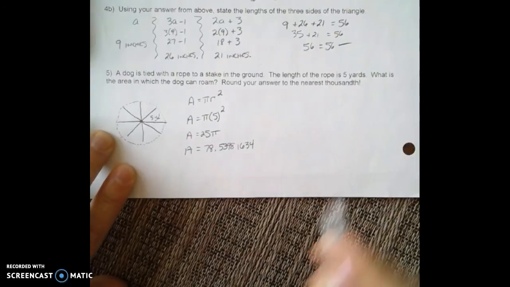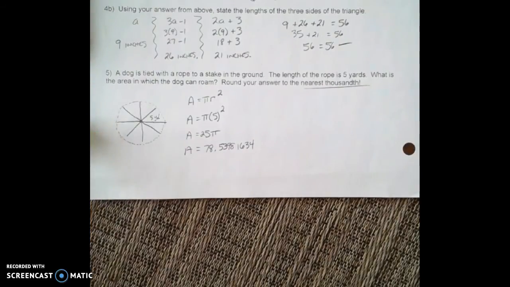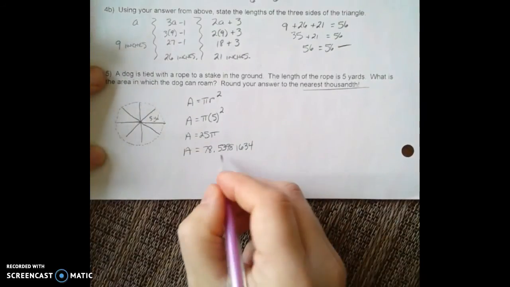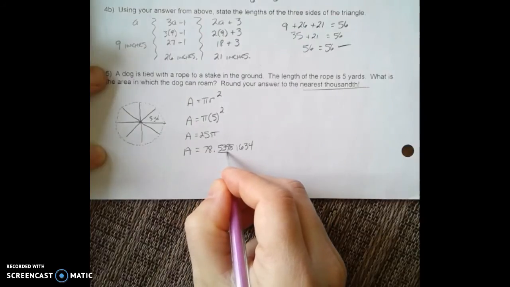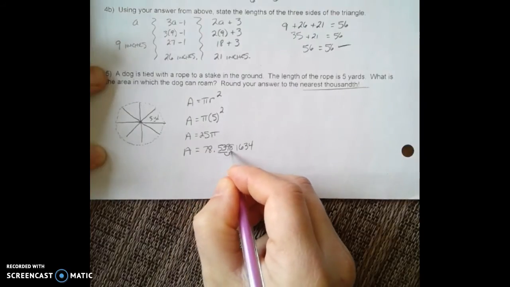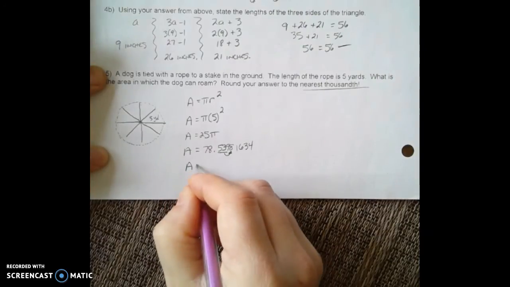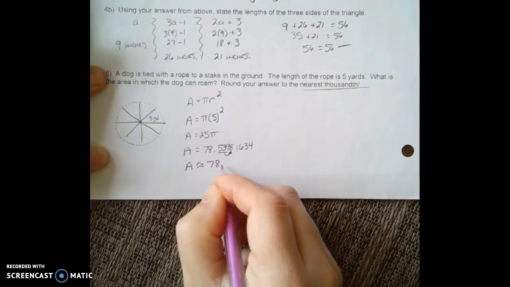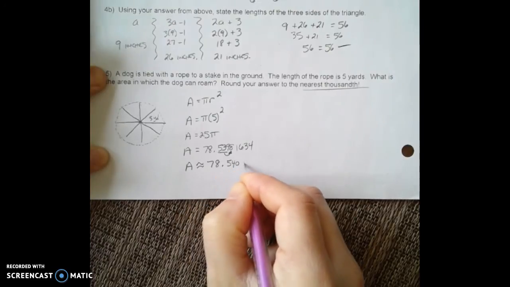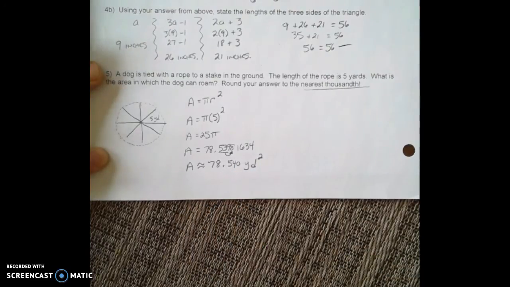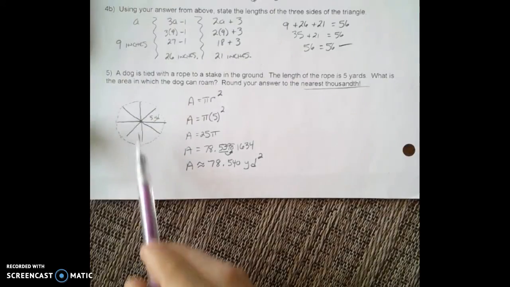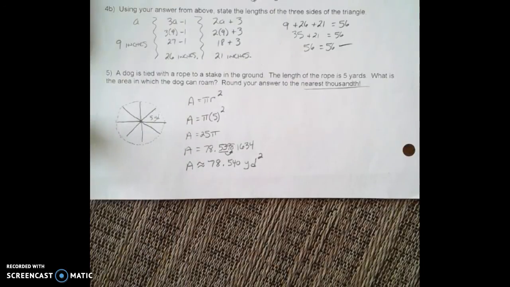And now back up here it says to round your answer to the nearest thousandth. Well, right now it looks like 539 thousandths. There's an 8 here in the 10,000th spot, which is enough to round us up. So the area is approximately 78 and 540 thousandths square yards. And that would be the area in which the dog could roam in this circle.